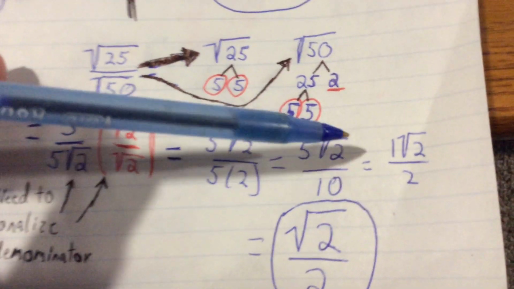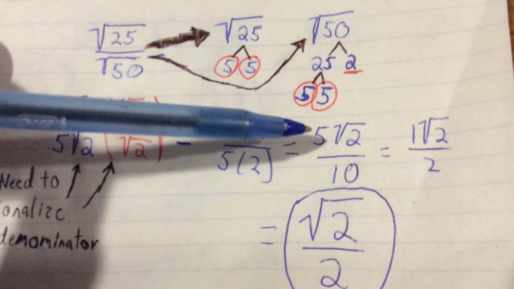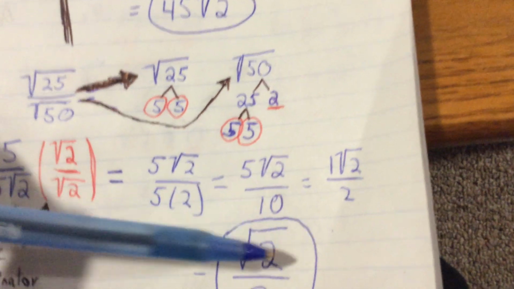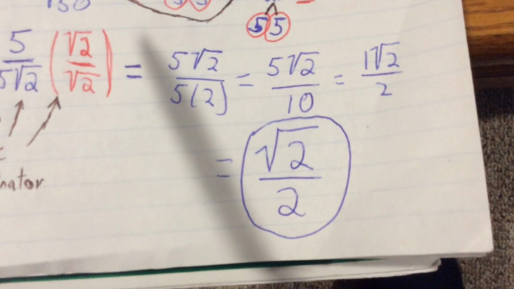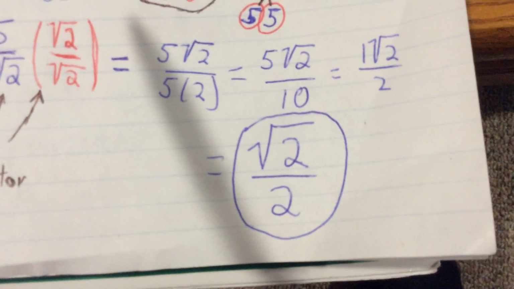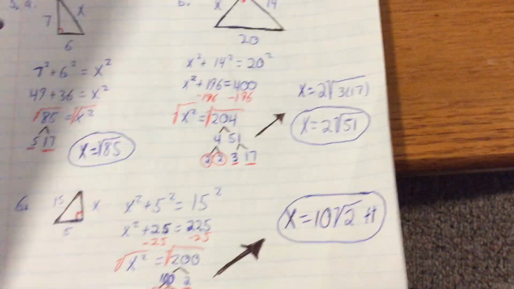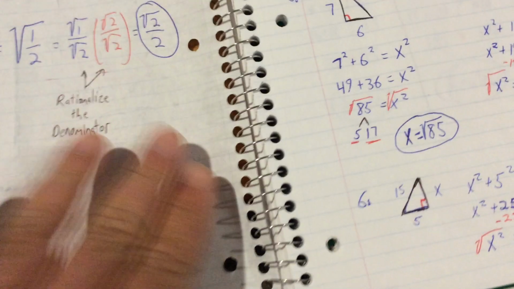You can double check the radical if you want. Nothing else is coming out of the 2. But we do have 5 over 10 here, which is the same as 1/2. And then you don't even really have to write the 1, so we end up with root 2 over 2. I would accept 1 root 2 over 2, though. That is fine. All right, so like I said, I have a quicker way.